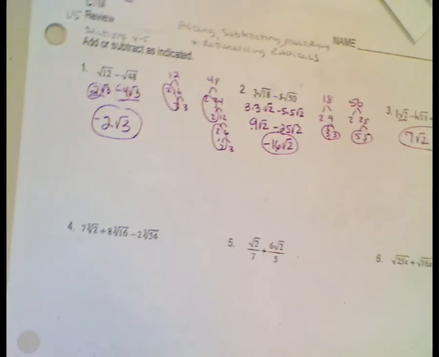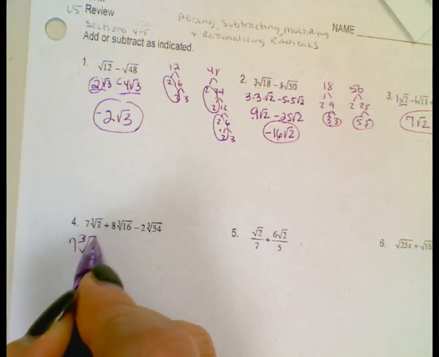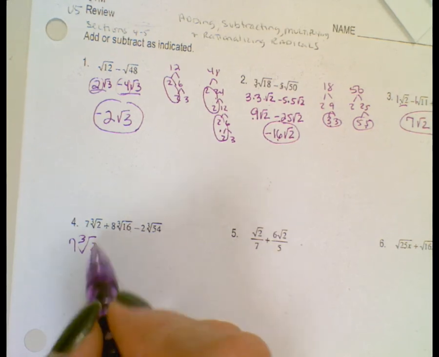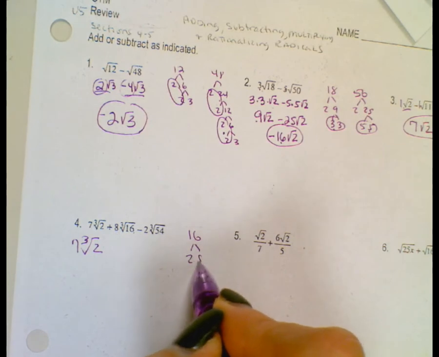4. This one is already simplified. This one is cube root. Oh, these are cube roots. So cube root of 16. So we're looking for 3 of the same factors.